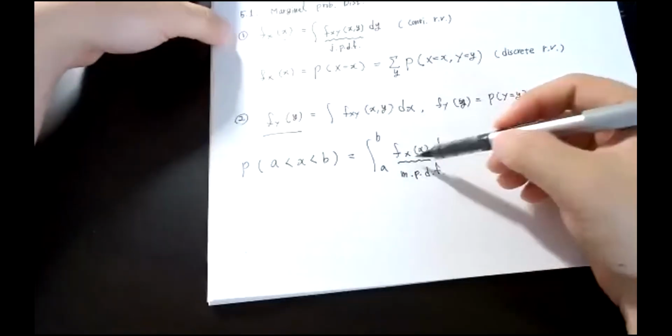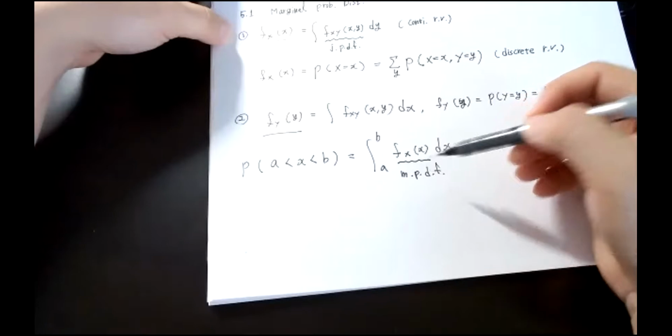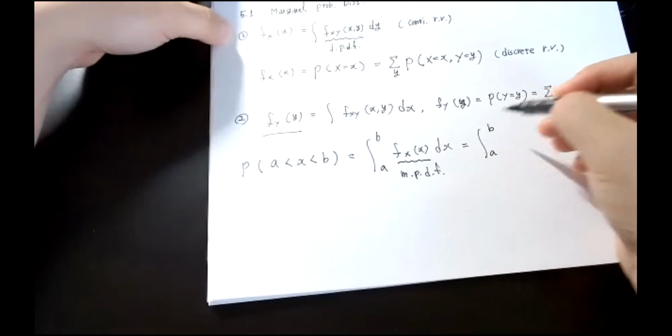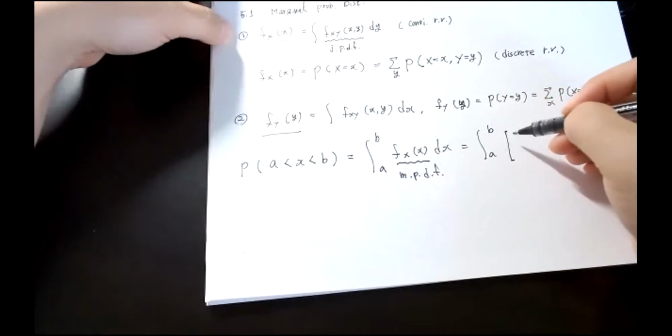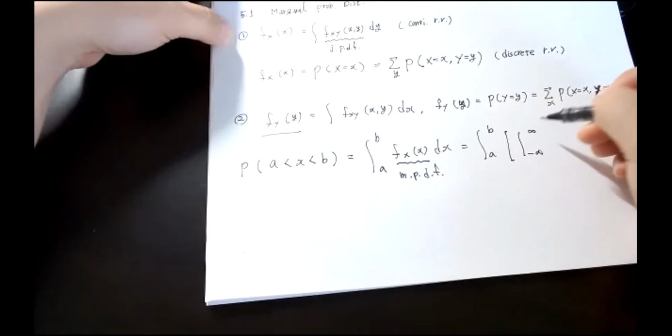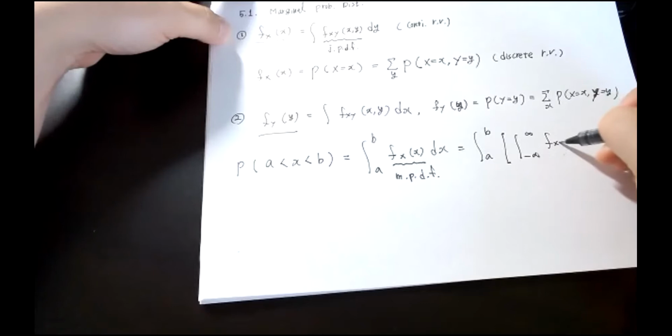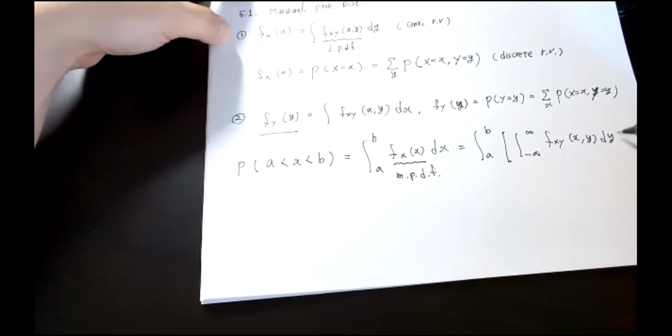By definition of f_X, the marginal PDF of x, this is equal to the integral from a to b, and then negative infinity to infinity of f_XY, the joint PDF, of (x, y) dy. This is the definition of the marginal PDF of x, right?